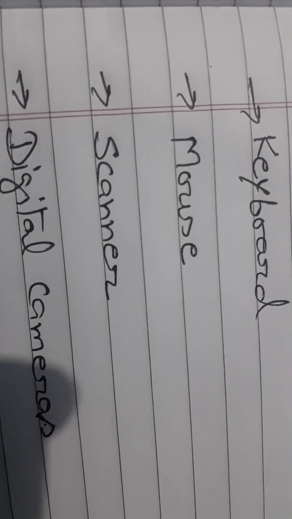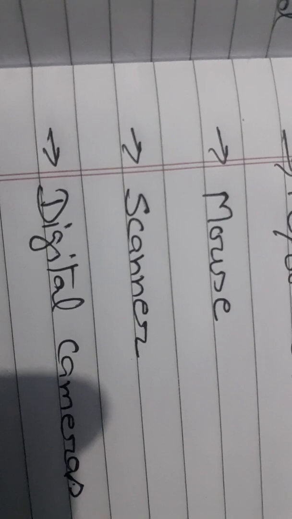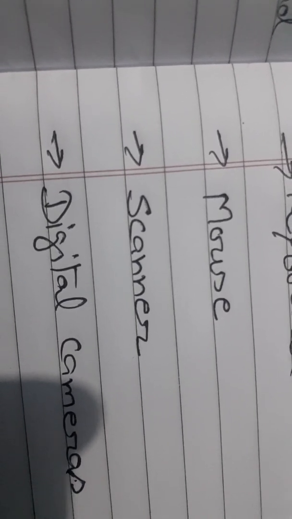The second input, that is the mouse. In so many cases we use the mouse as an input device. Like suppose we are giving the exam, in that exam we have to choose yes or no. So there is a checkbox which will be available. By using the mouse we can mark there, we can check and uncheck the options. Just like this one, when we fill the online form we use the check and uncheck option. So this is the use of mouse as a input device.